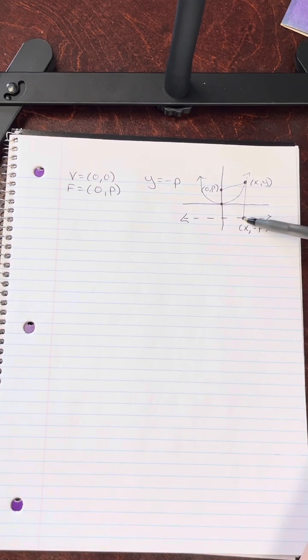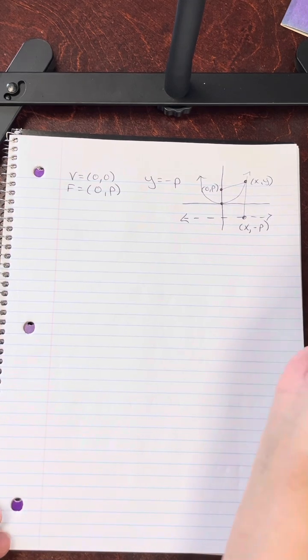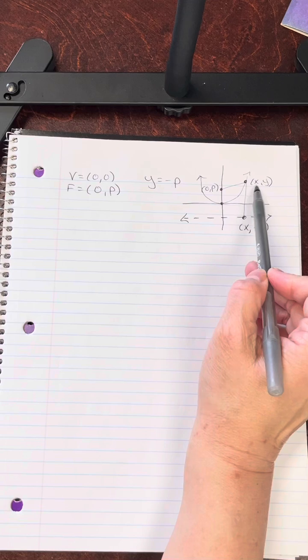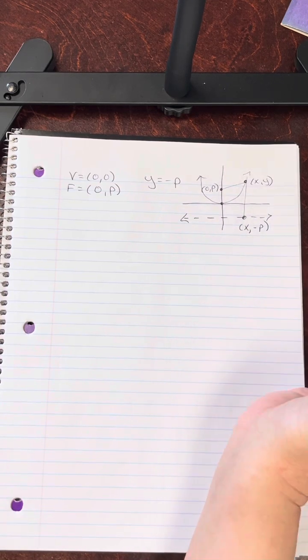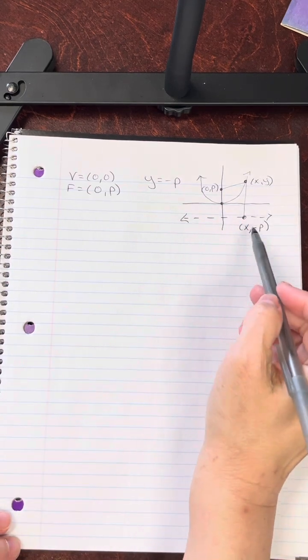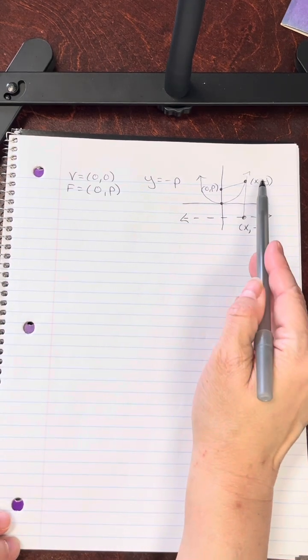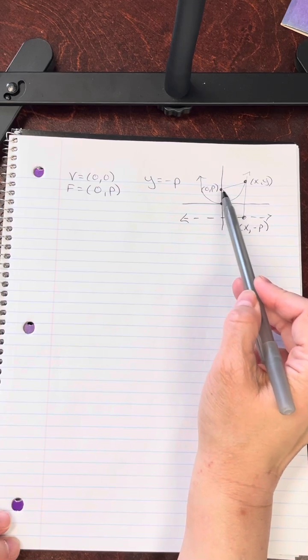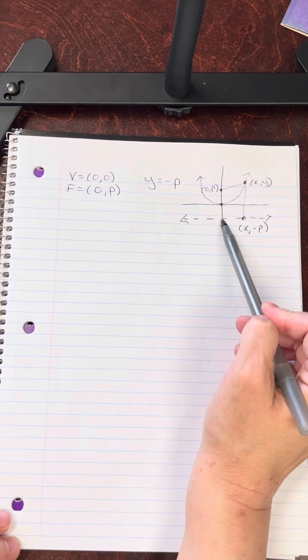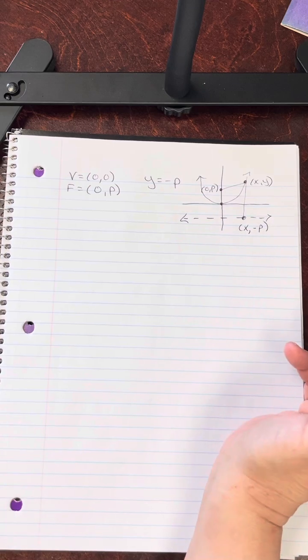And what formula do I get when I do that? All right, so now that we've labeled this, I called this one X, Y because I'm randomly sticking a spot somewhere on the parabola. And then you see here that the directrix dot matches the same X, and it's the opposite of how far up this one was, so it's how far down this one is, therefore it's negative P.